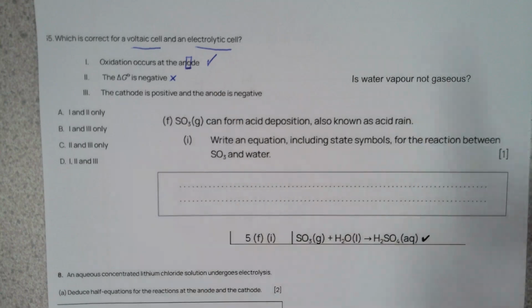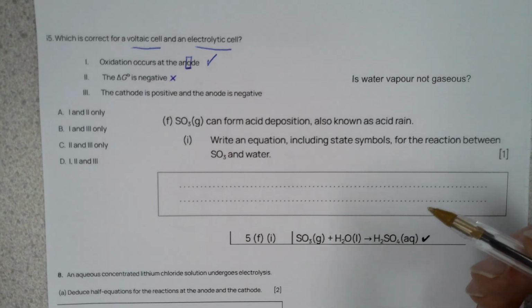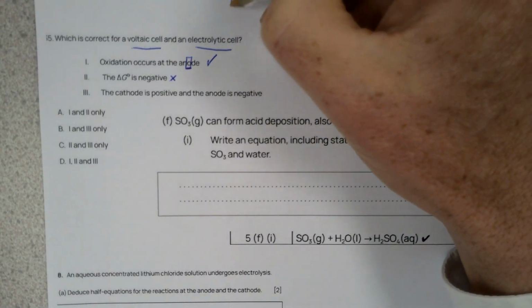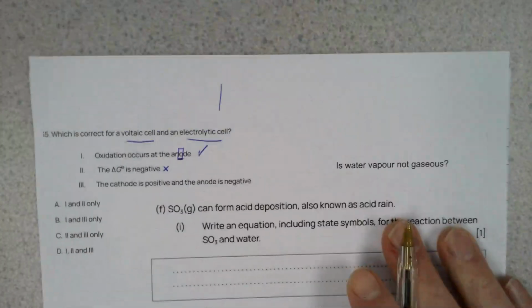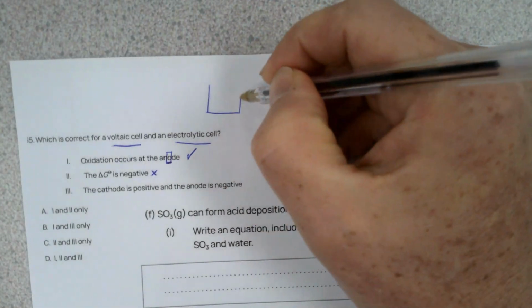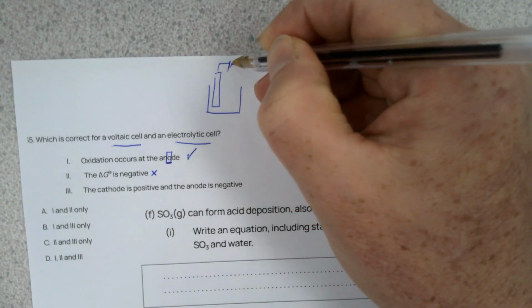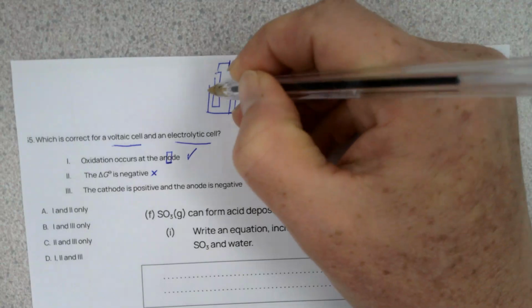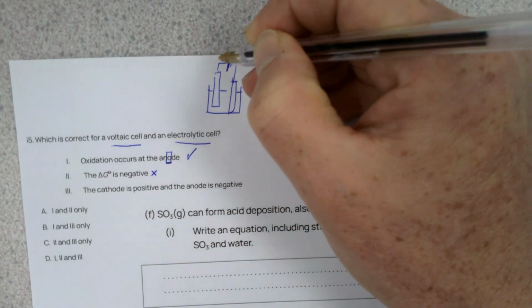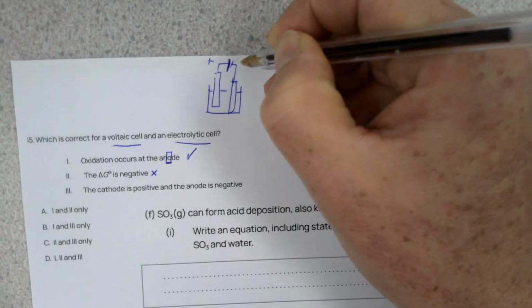Now that depends on whether you're talking about a voltaic cell or an electrolytic cell. The way to think about it, if you can't remember it, start with an electrolytic cell. This is the easiest one to work out. Whoops, there's a very bad picture of an electrolytic cell. That's the long line, which is a plus. That's the short line, which is a minus.